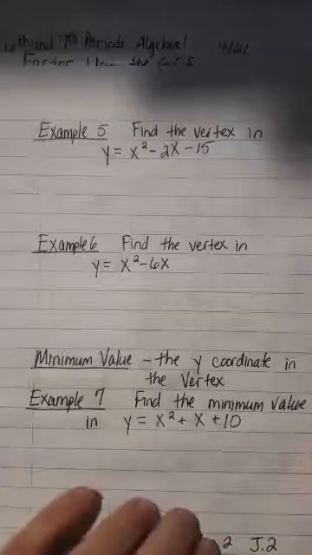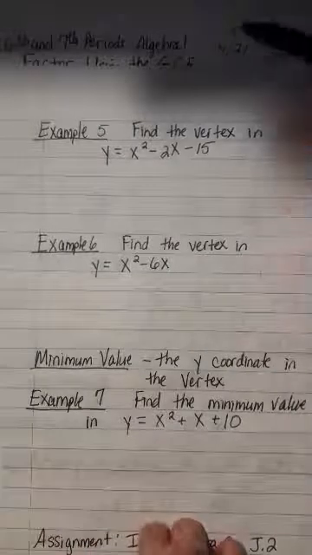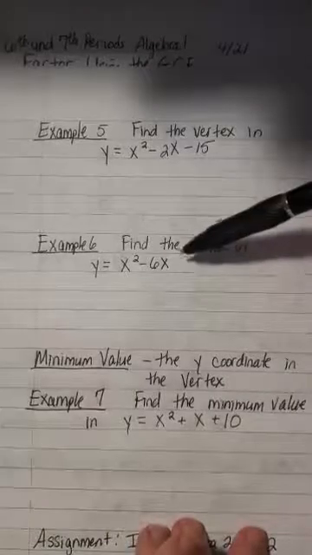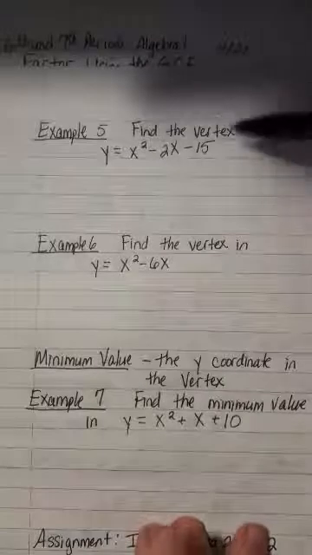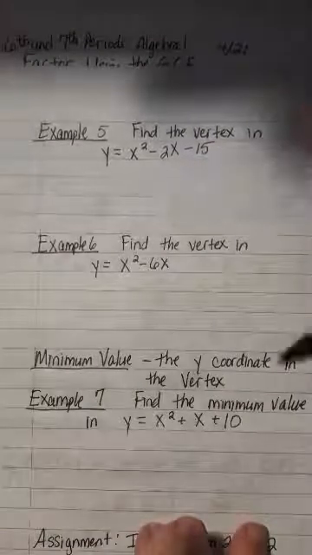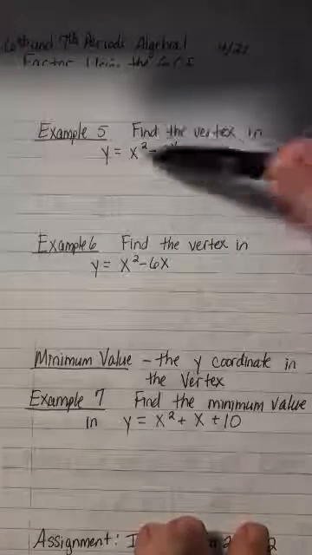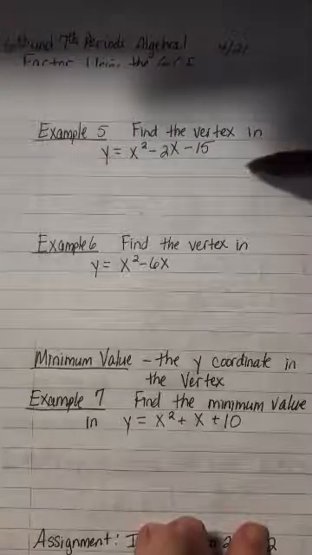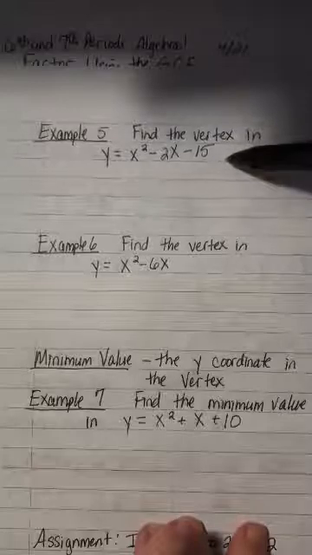Okay. So just because finding the vertex is a little bit harder, we're going to do 2 more examples with finding the vertex. All right, so example 5, I don't believe this one will involve fractions, so this one will be easier. Find the vertex in y equals x squared minus 2x minus 15.